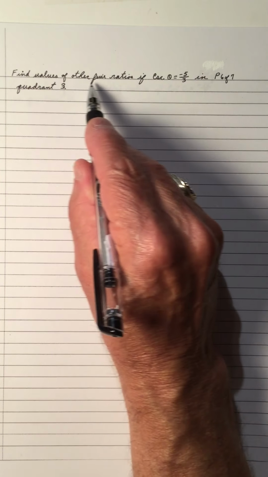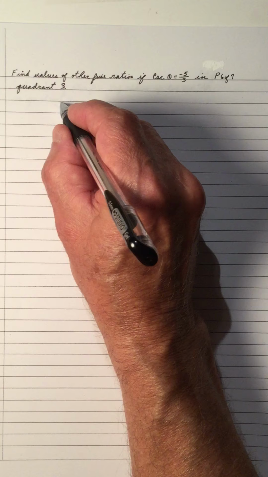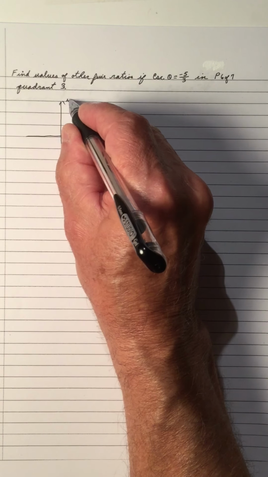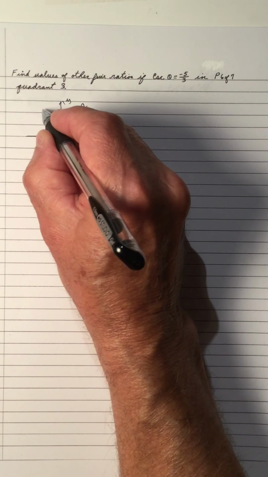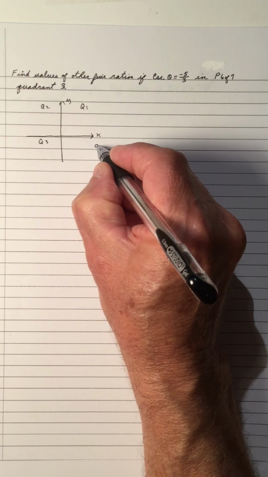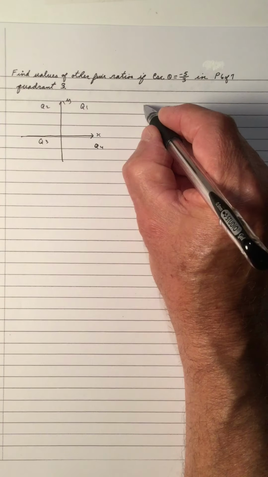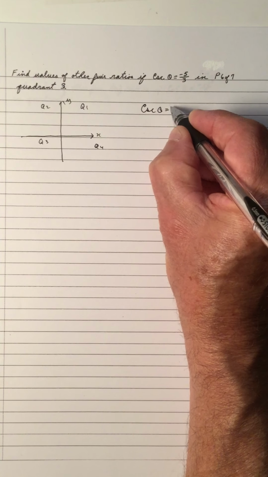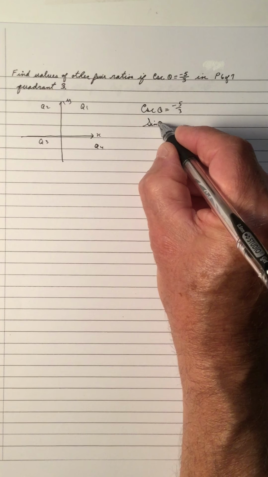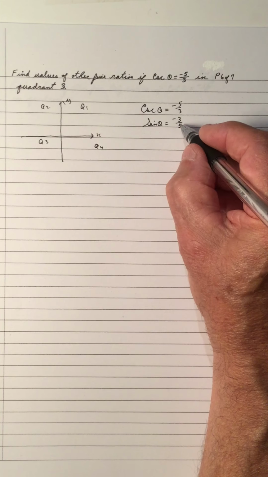So some examples: find the value of the 5 trig ratios if cosecant is negative 5 over 3 in quadrant 3. So we have quadrant 3. So that's the x and that's the y. Quadrants, again, 1. Keep emphasizing that. So these are the quadrants. This is in quadrant 3. So cosecant theta is negative 5 over 3. Cosecant is the reciprocal of sine, so sine theta is negative 3 over 5. Negative never goes in your denominator.